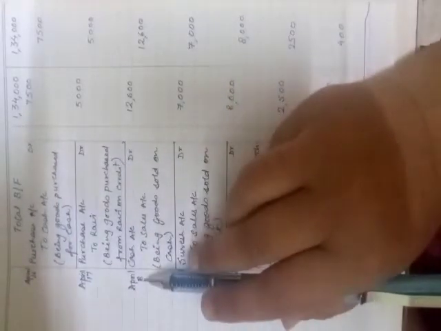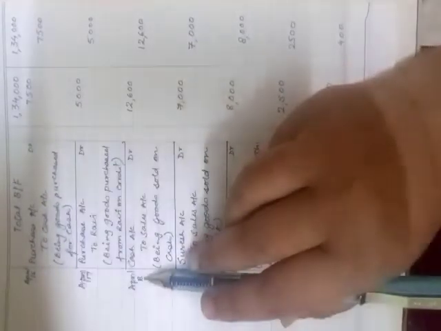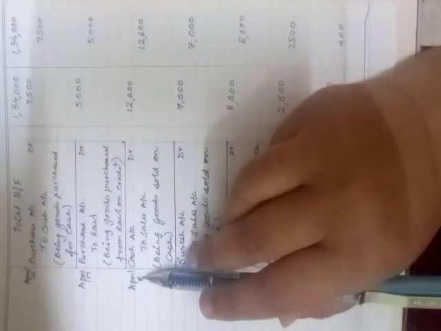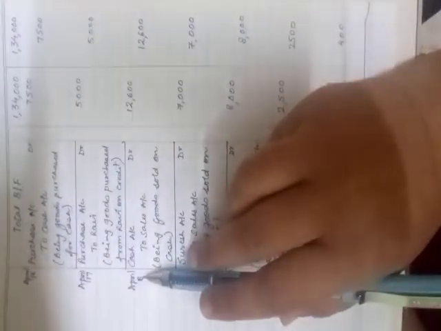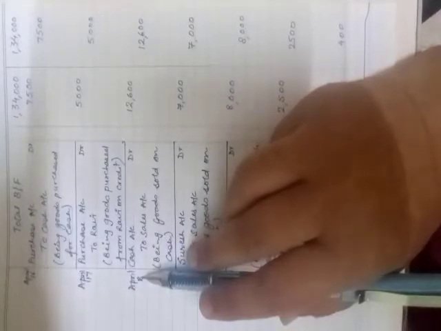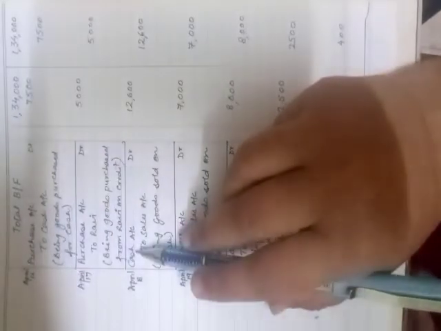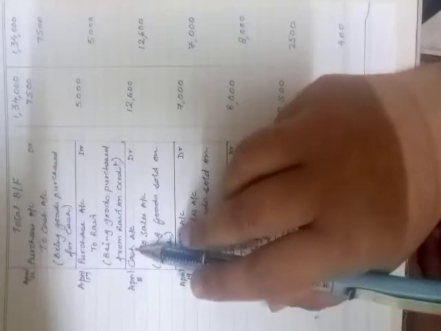The next transaction is of April 18, sold goods to Suresh for cash. Again here the cash word is there, so it is a cash transaction. So here two accounts have been affected, that is sales and cash. Cash is a real account and the rule for the real account is debit what comes in.